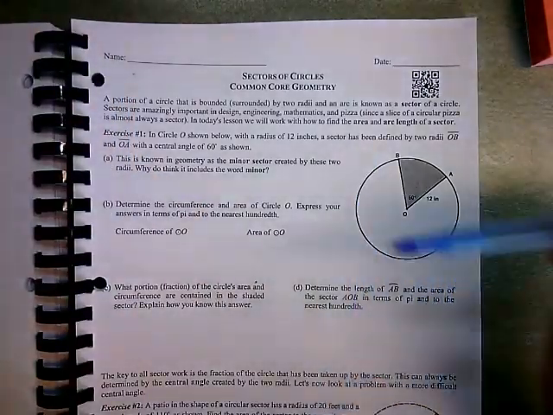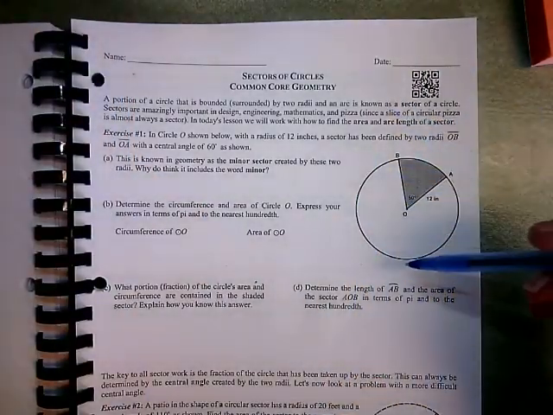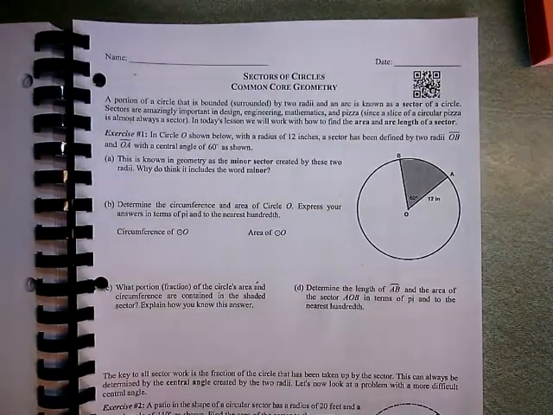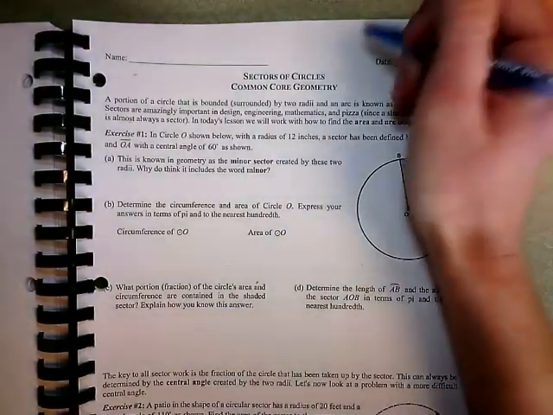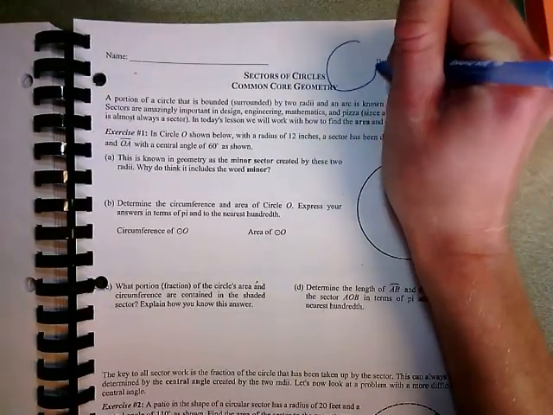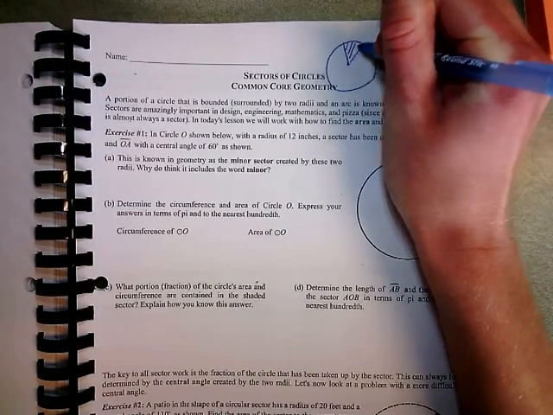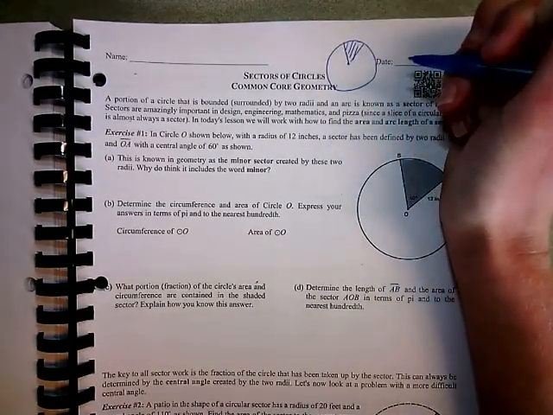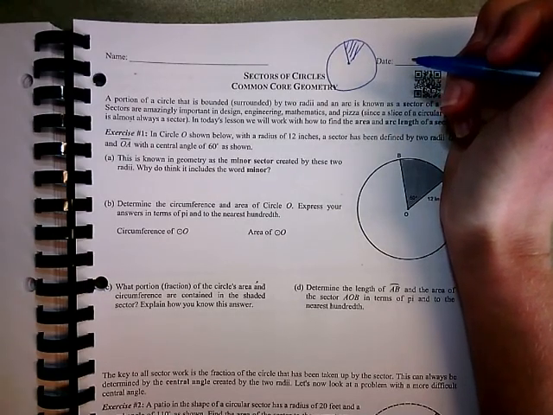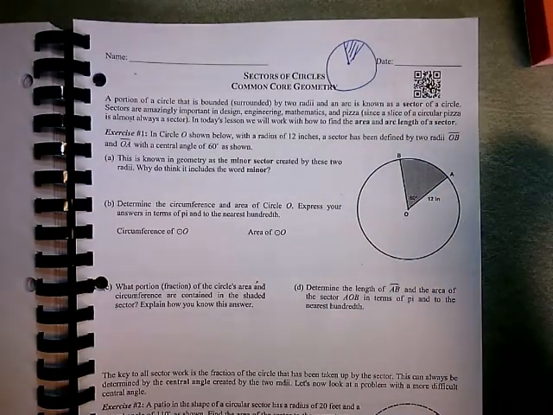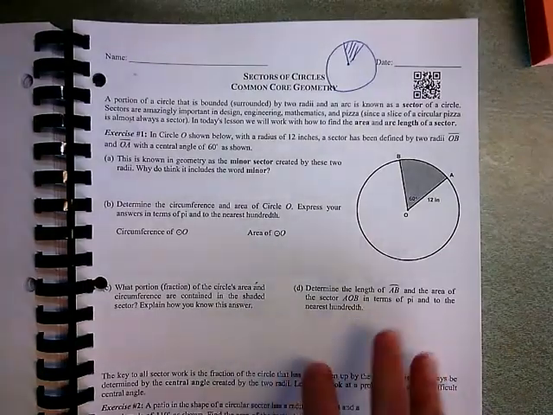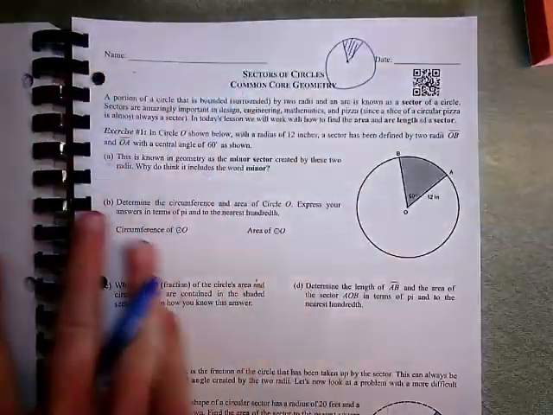All right, so in this lesson, we're going to be talking about the sectors of circles. Okay, so what is a sector of a circle? So a sector of a circle is just essentially a section or a piece of it, a slice of the circle. Okay, so it's equivalent to a slice of pizza, a slice of cake, stuff like that.